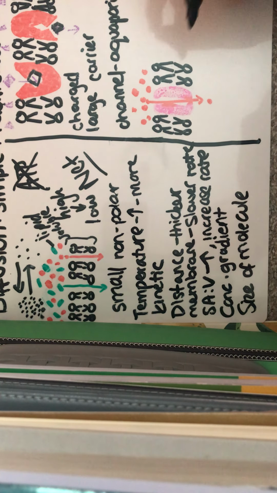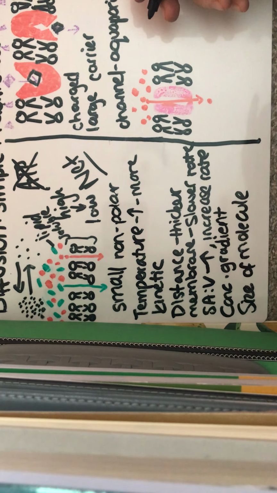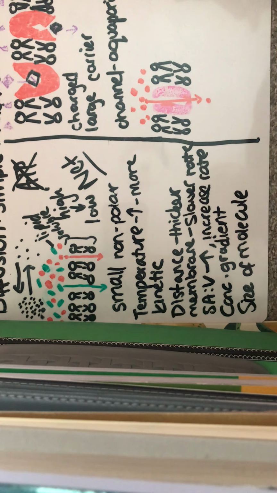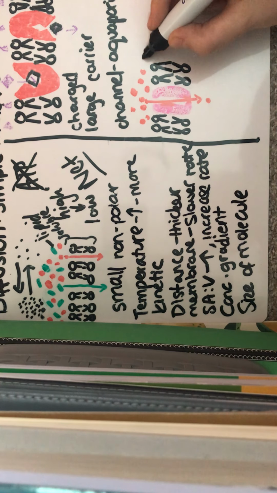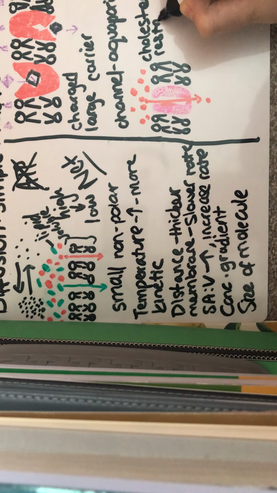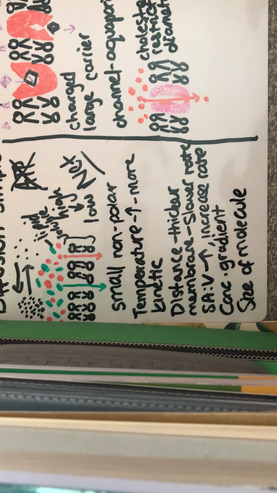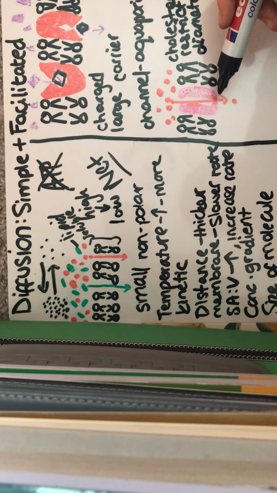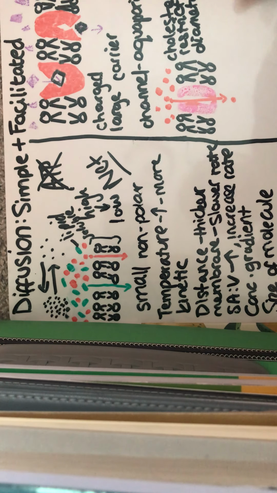So with these, we've got cholesterol molecules, which will restrict the size of the channel protein, so that only certain molecules can diffuse through. So it will restrict the diameter of the protein channel. So this is why you wouldn't get glucose diffusing through here, because it would be too large even to pass through these channel proteins.